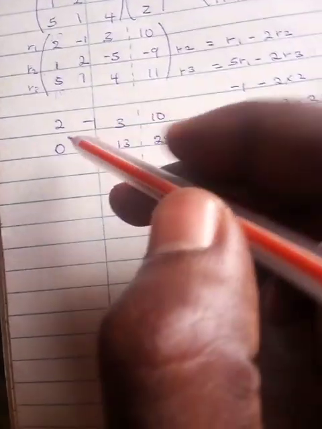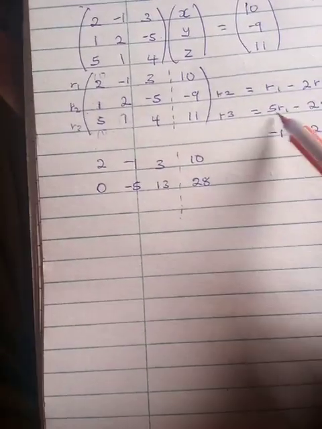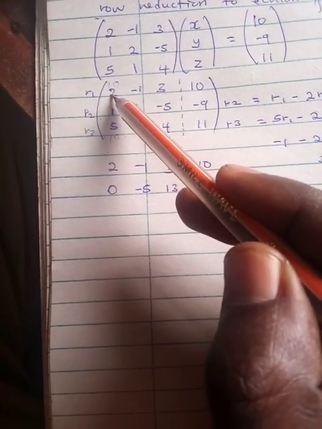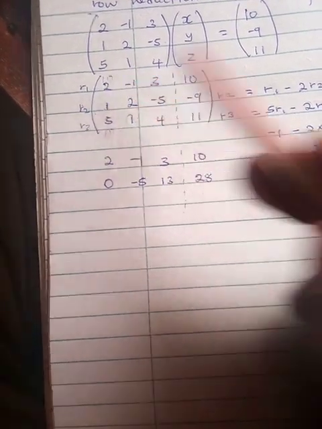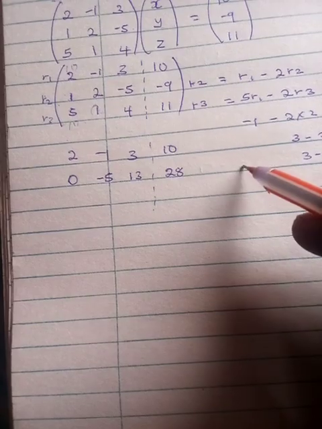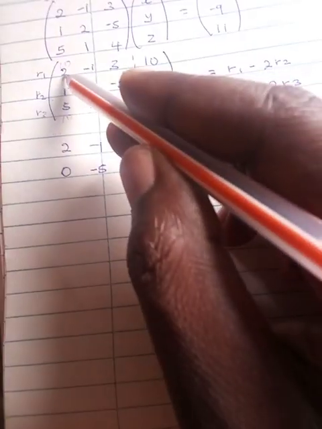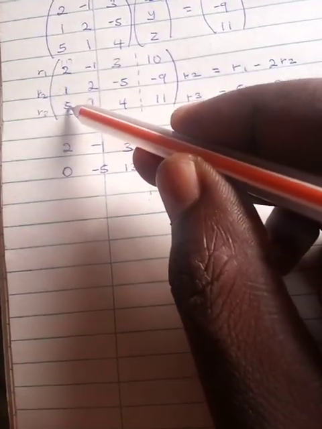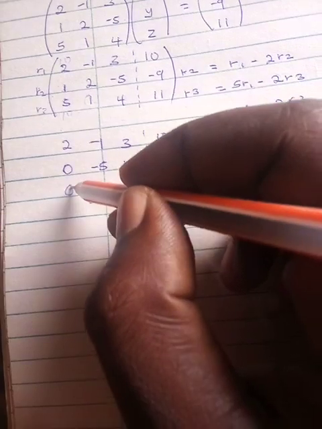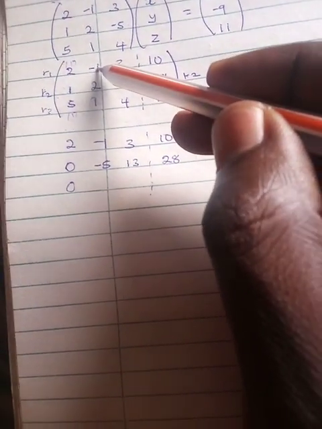Then we move down. So to get to row 3, remember we said it is 5 R1, 5 R1. So 5 times 2, what do you get? 5 times 2 is 10, minus 2, row 3. So it will be 5 times 2, which is 10, minus 2 times R3. R3 here is 5. So it will be 10 minus 10, which is 0. Then we go to the next one.